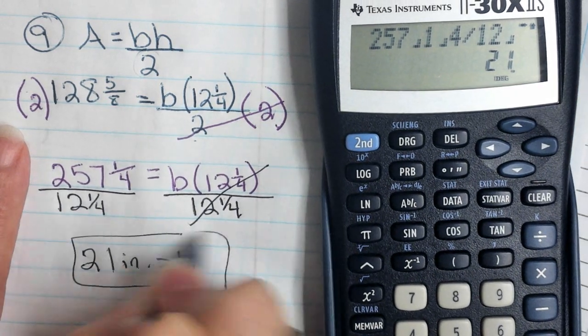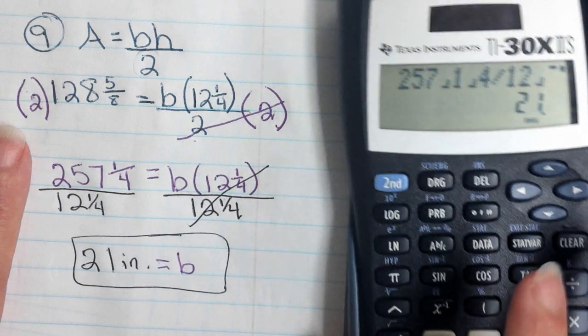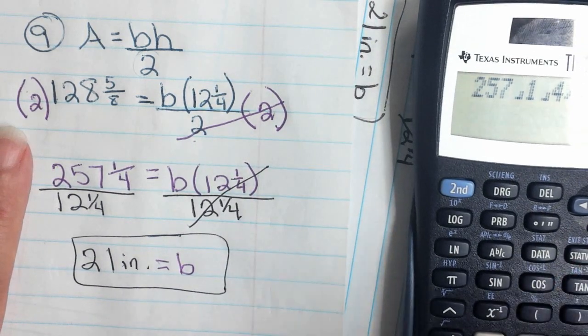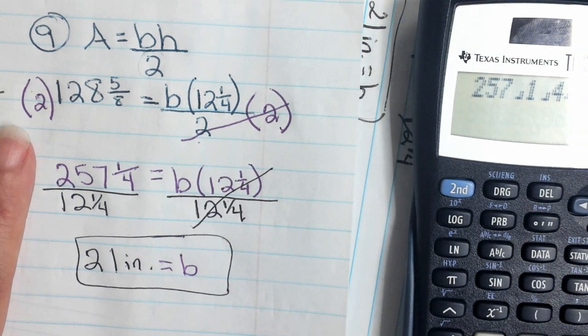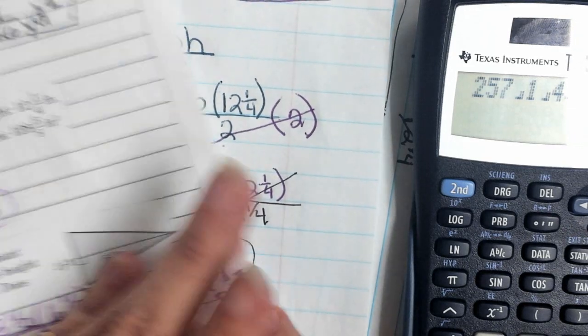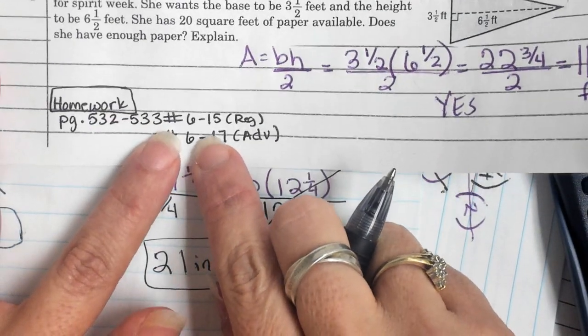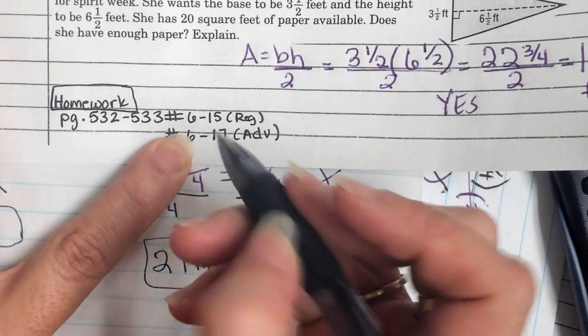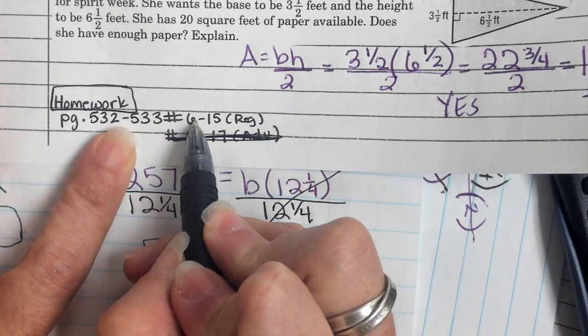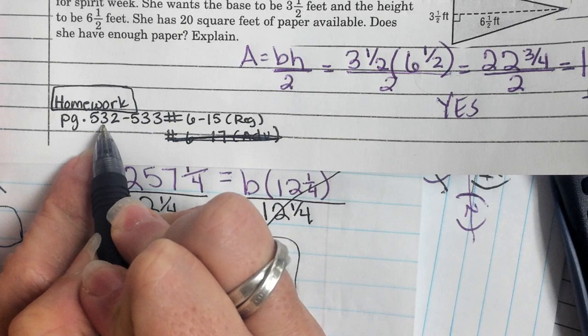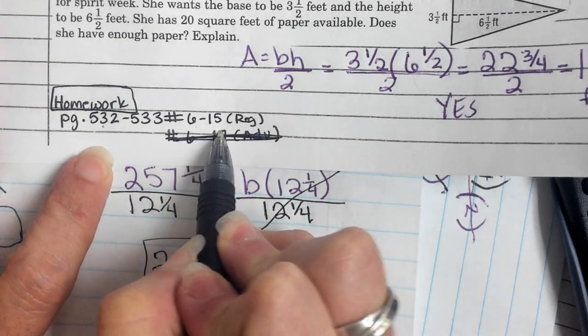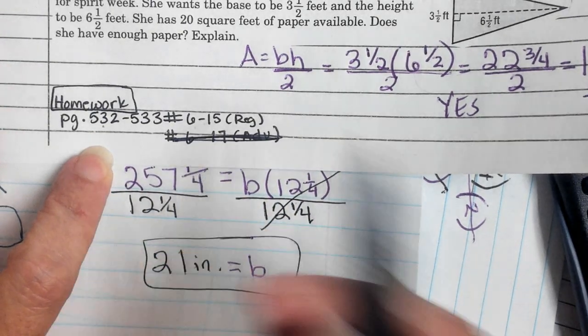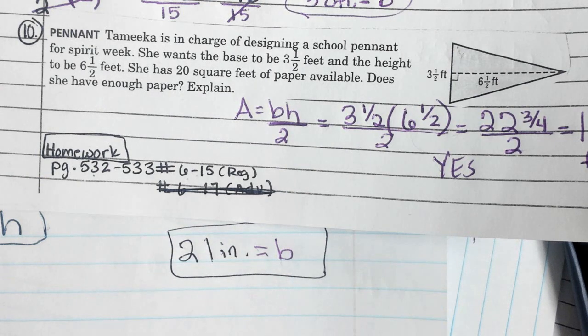Listen, this is not easy stuff. I know that. Just try it. You have an example of every kind of problem. Now, okay, so the homework is, I need you to listen, give me just 2 seconds. Listen, this is the homework right here. It's officially 532, and it is 6 through 15. Okay, 1 second.